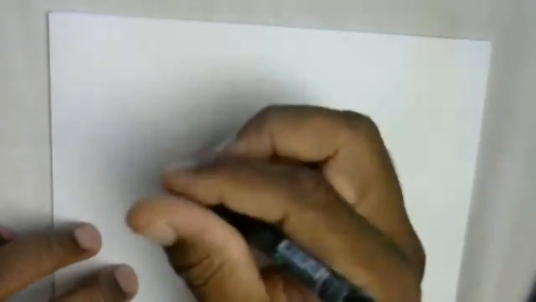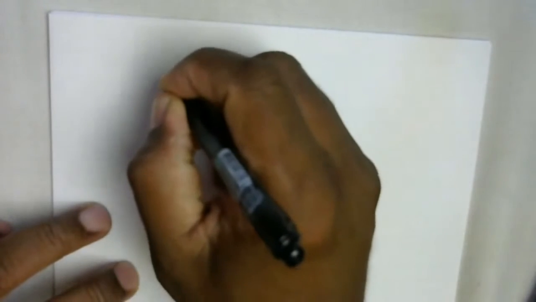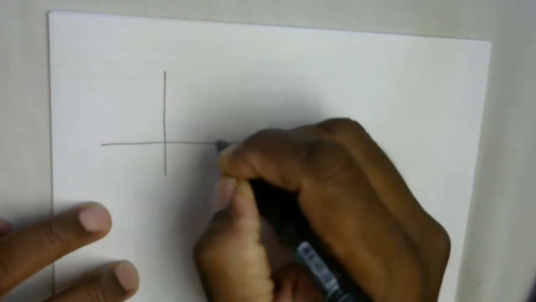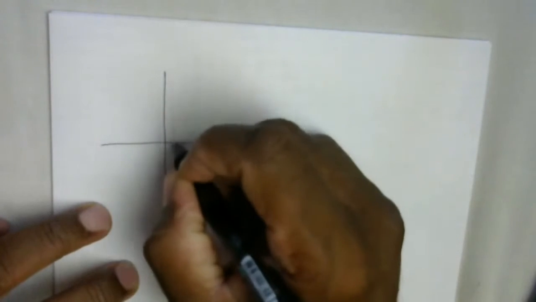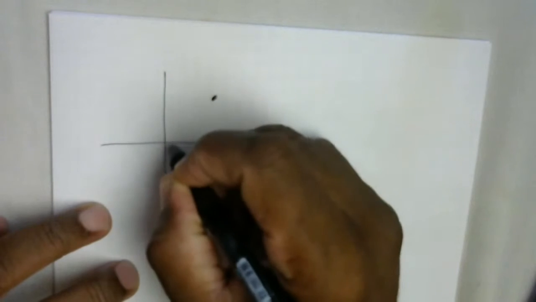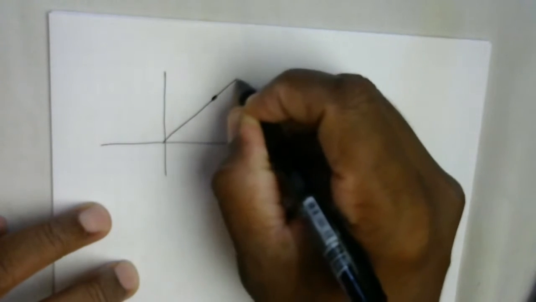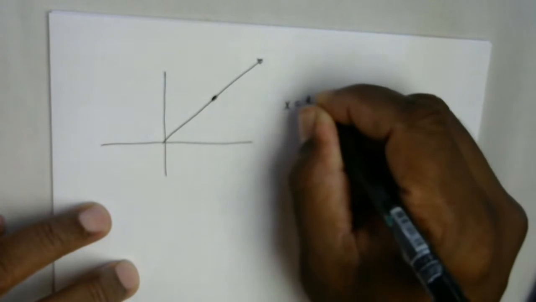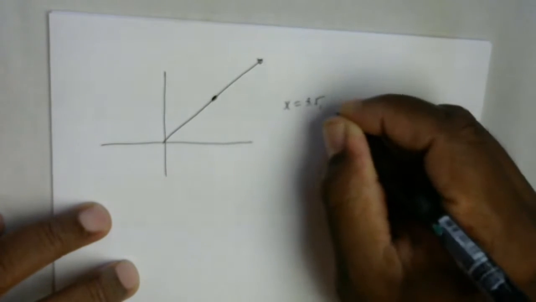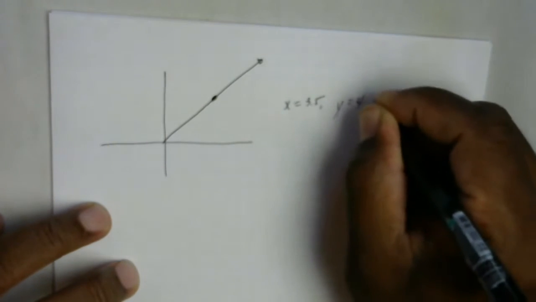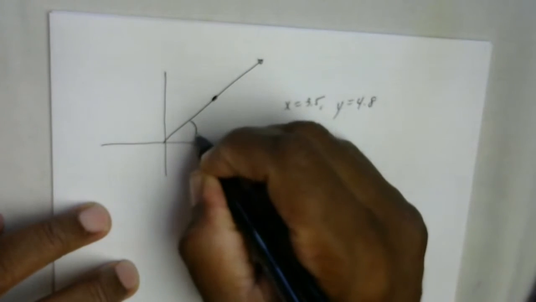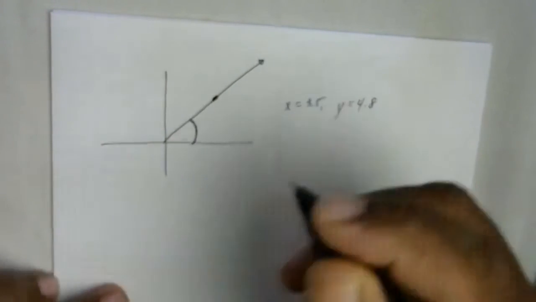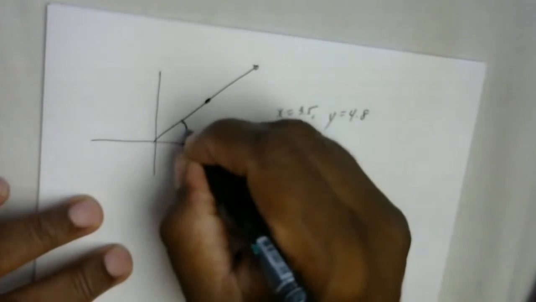Okay, and here's our problem. We're given this point, and it says that x is 3.5 and y is 4.8, and we want to find this angle.